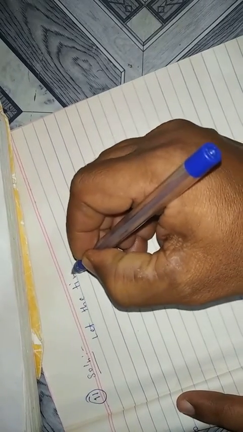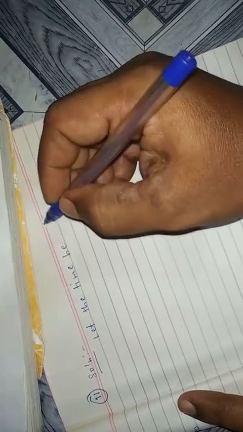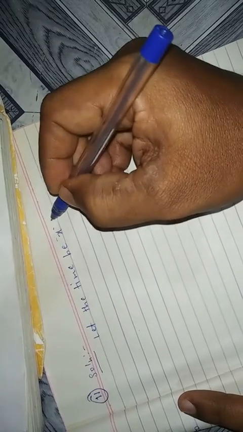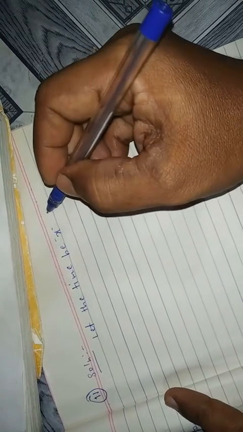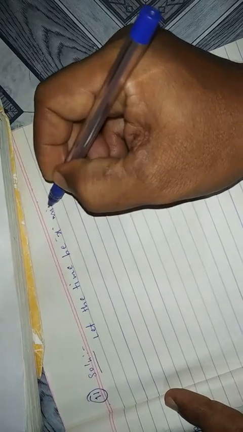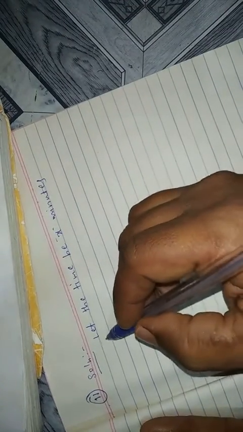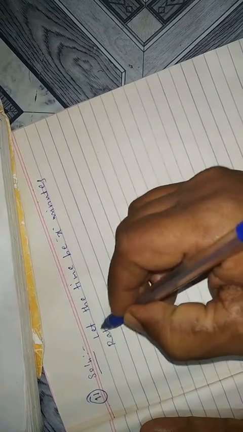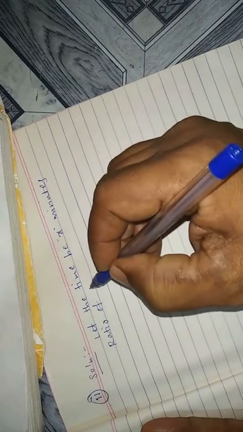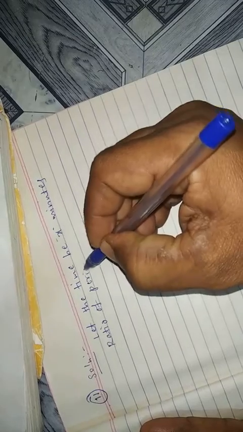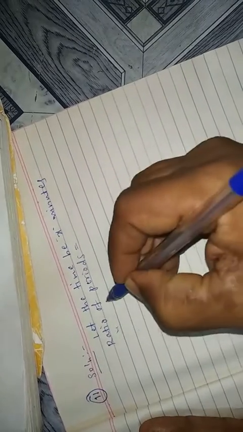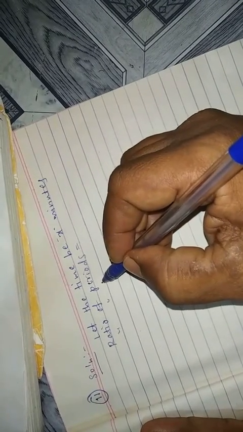Solution: let the time be x minutes. Students, next, ratio of periods and ratio of time.